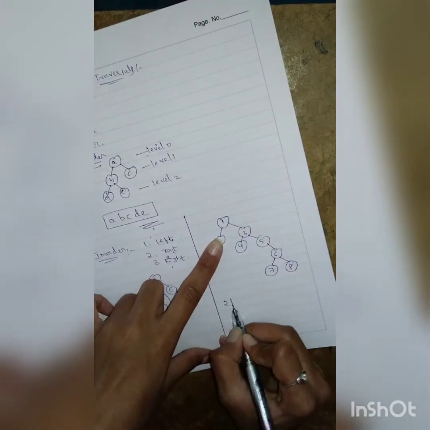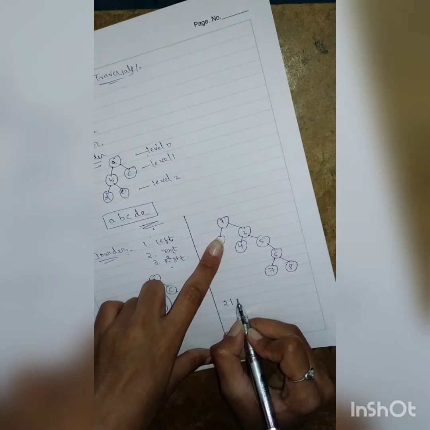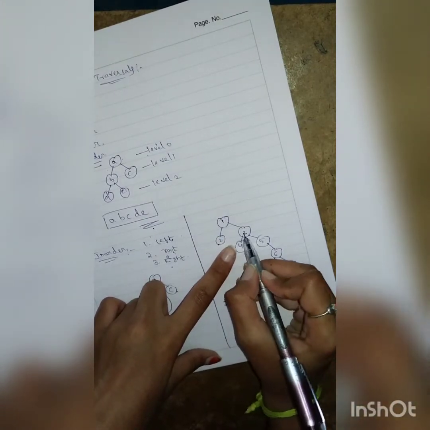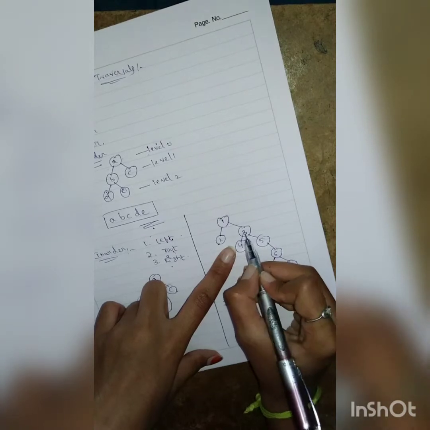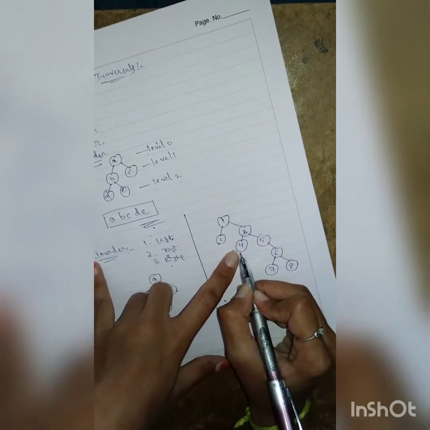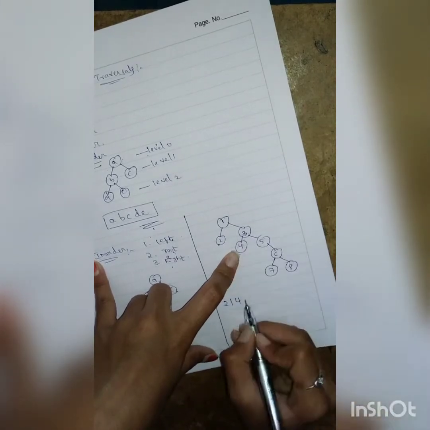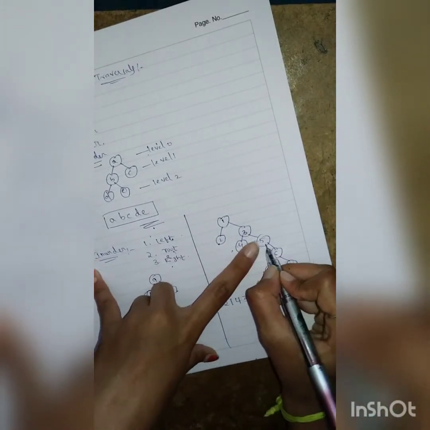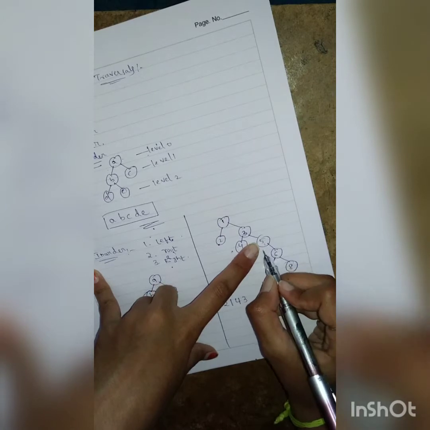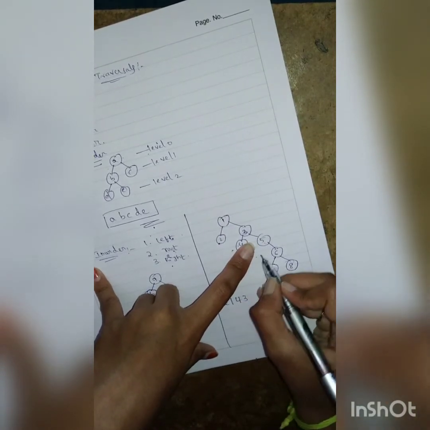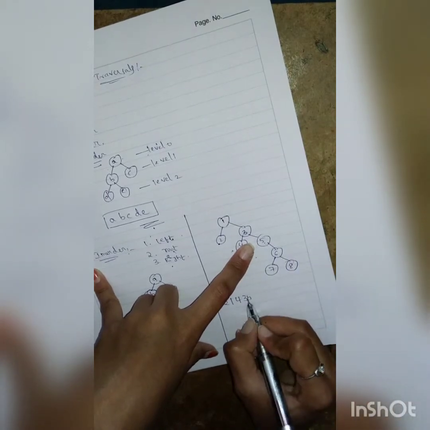Next root node 1. Right. While going to the right, we find that this right node has children. So again we go to the left node. That is 4. Again root is 3. Again we go to 5. 5 has children, but it doesn't have a left node. If it doesn't have a left node, we go with the root, that is 5.